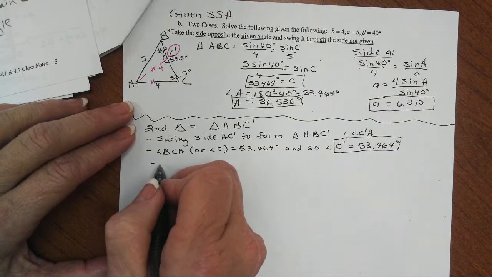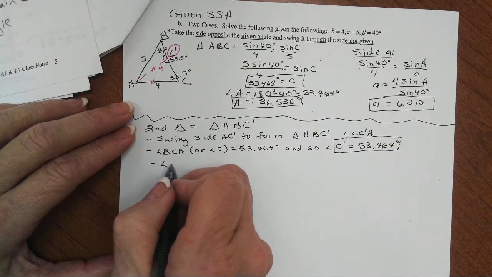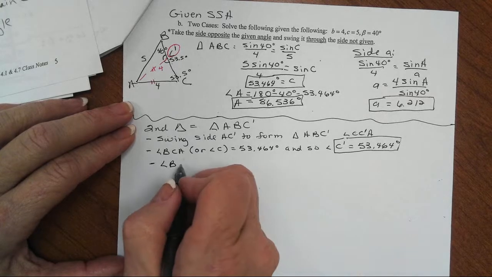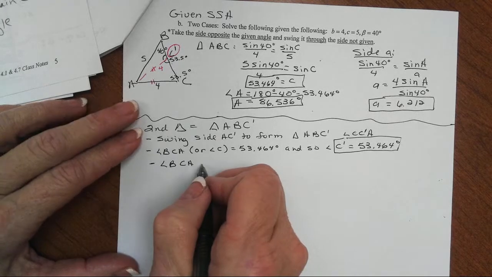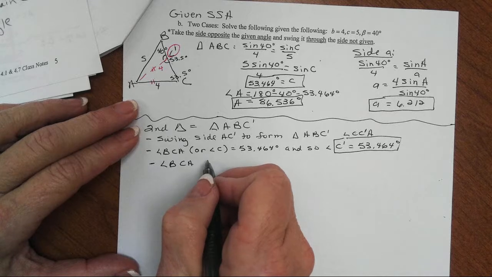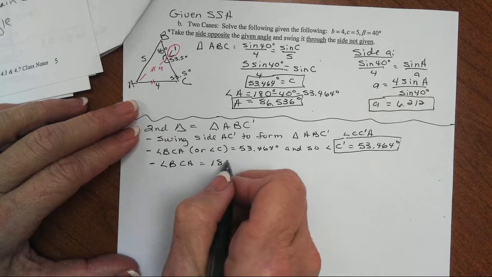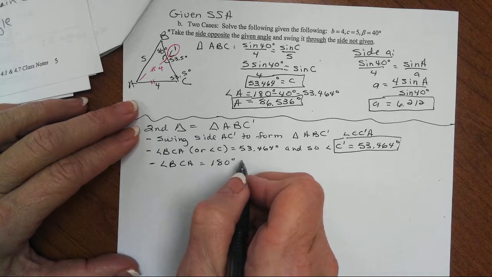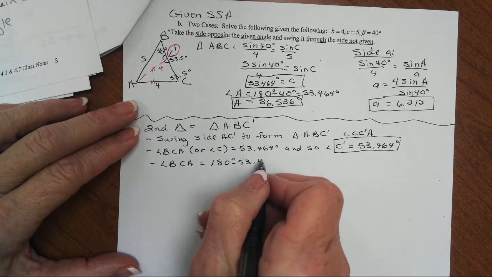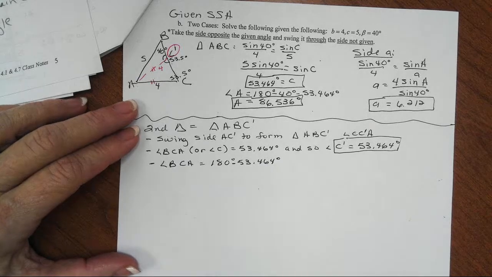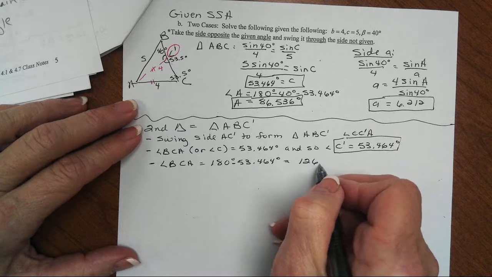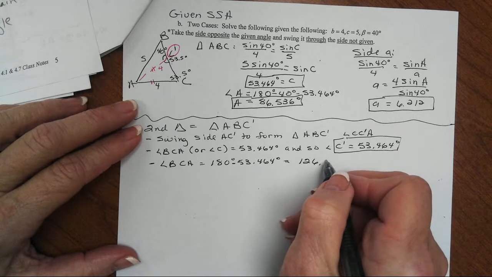We'll find angle BCA, which will be 180 minus this. And we calculate that to be 126 degrees. So that's a pretty large, obtuse angle.